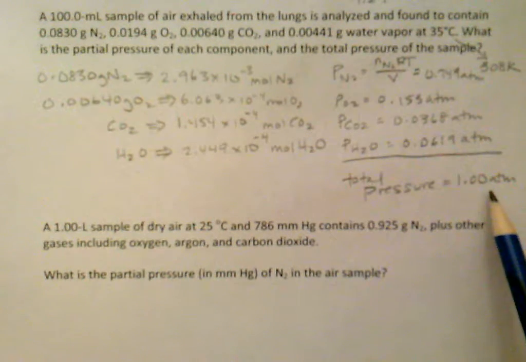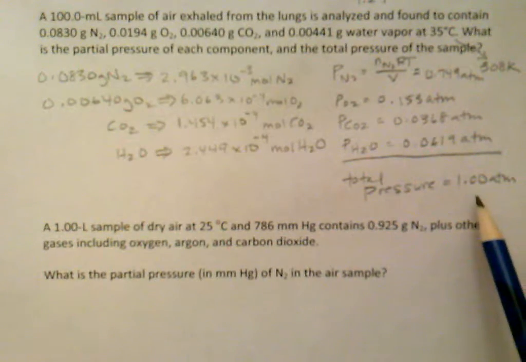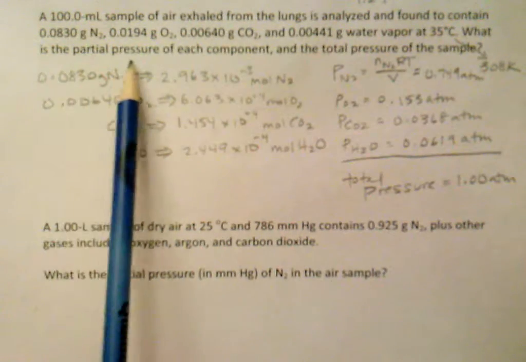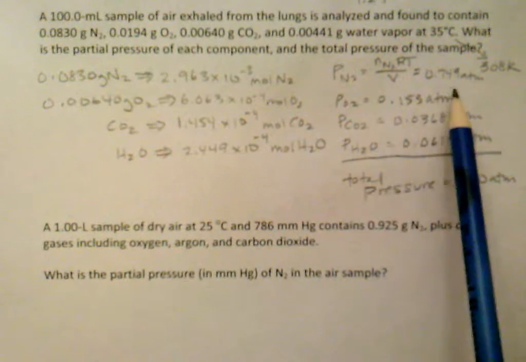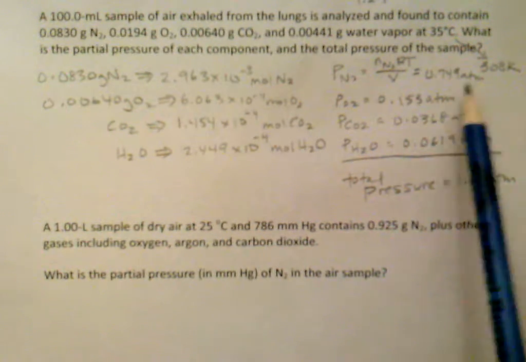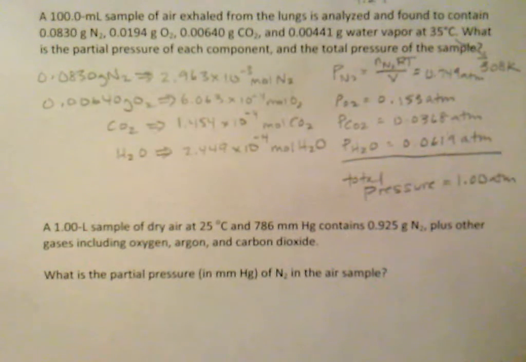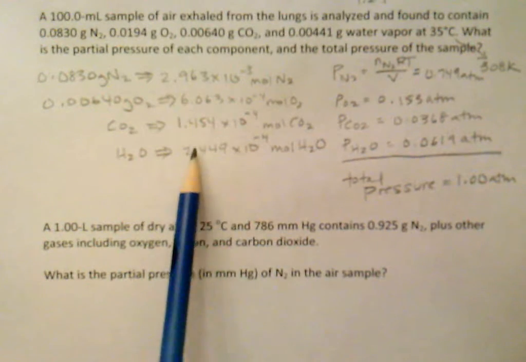The reason I didn't do that is because the question asks me, what is the partial pressure of each component? So because I needed to figure these out anyway, it's easier just to add them all up since I had already had to do that. But if I was just asked the total pressure of the sample, then I could have just added up the moles and then put it into PV equals nRT just once.